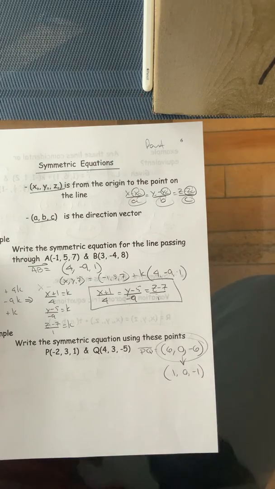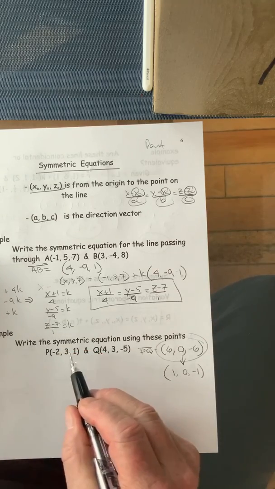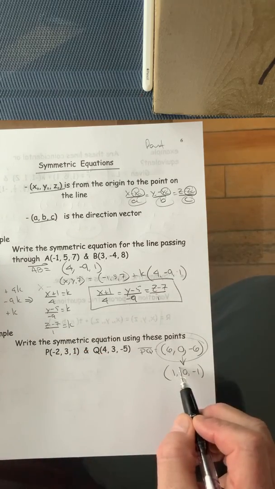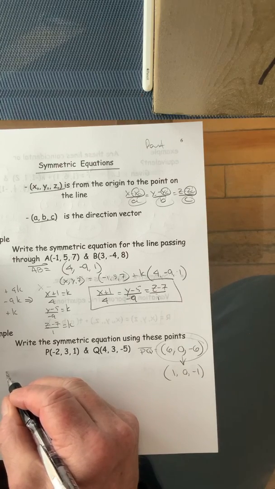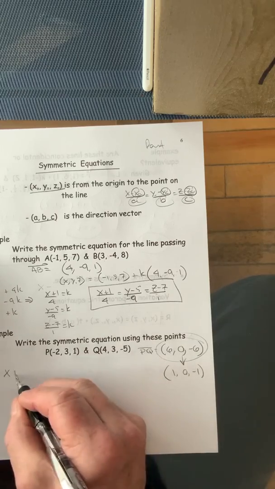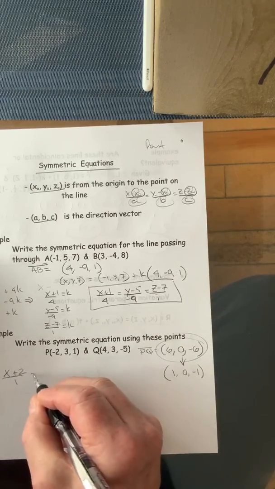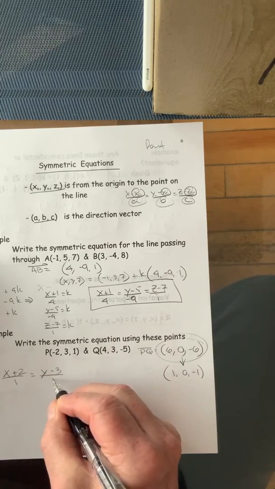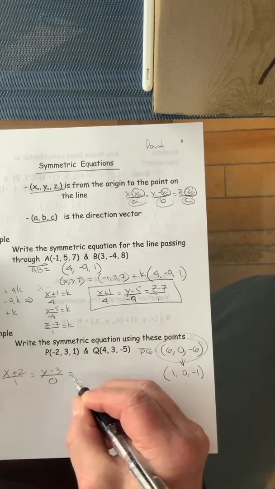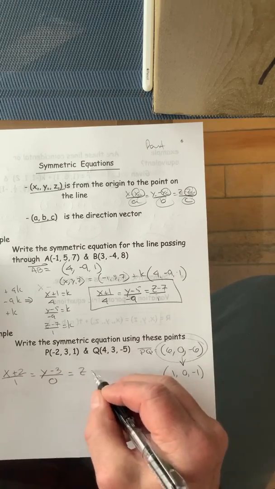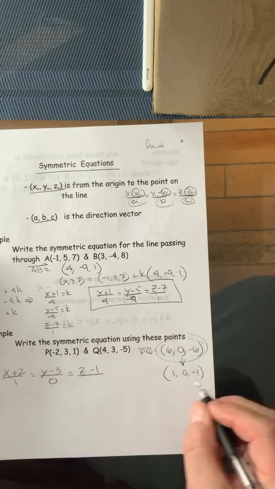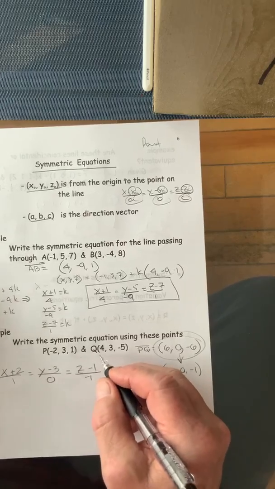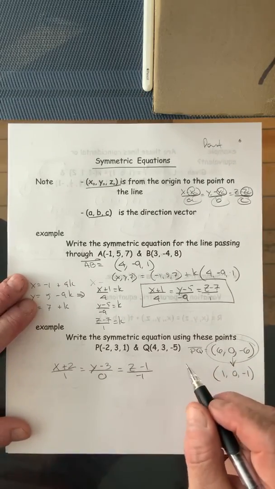Now we can do this a bit faster than going the whole route. I know a point and I know this. So the symmetric is going to be x, change the sign, plus 2 divided by 1 equals y, change the sign, divided by the slope, equals z, change the sign, divided by the slope, negative 1. There's a symmetric, but we have a bit of an issue.